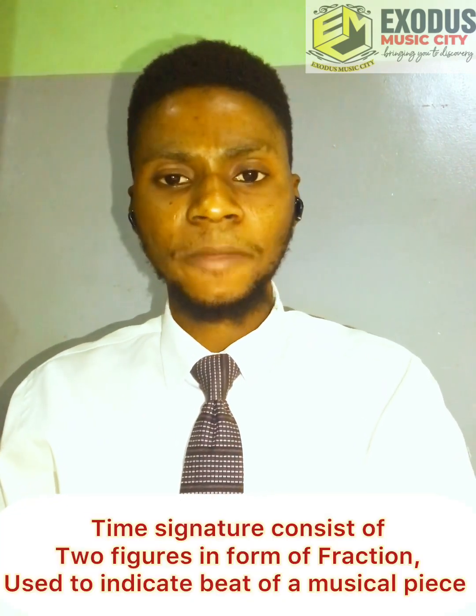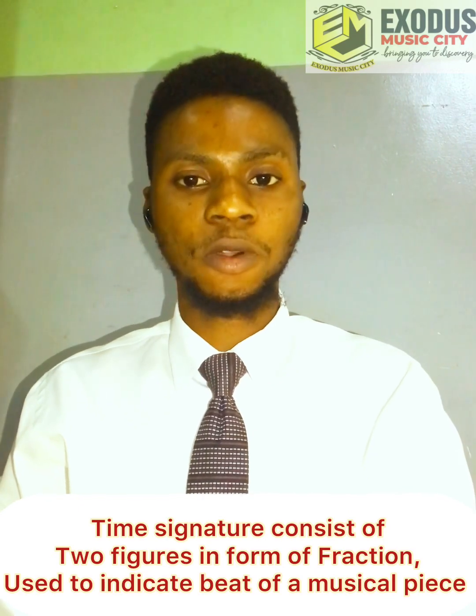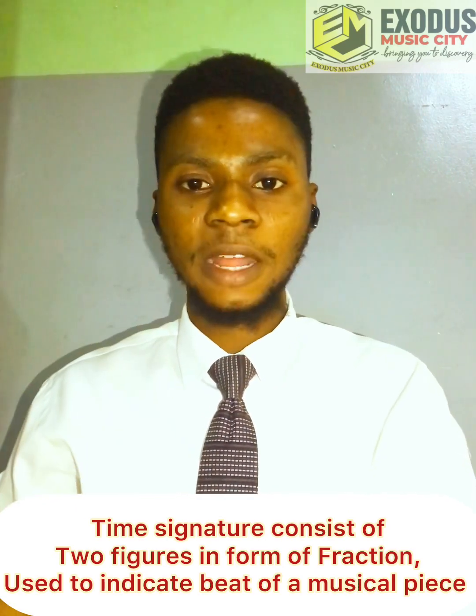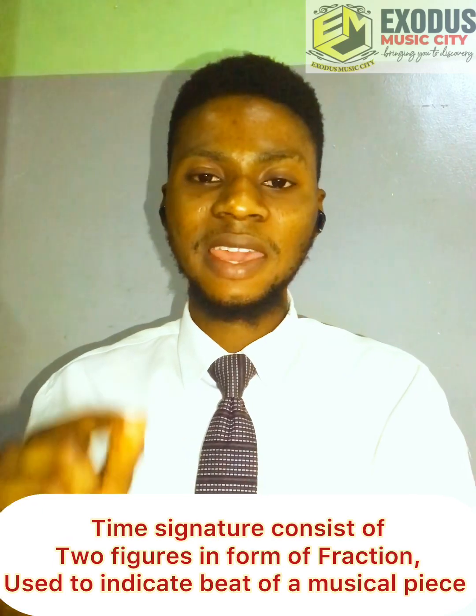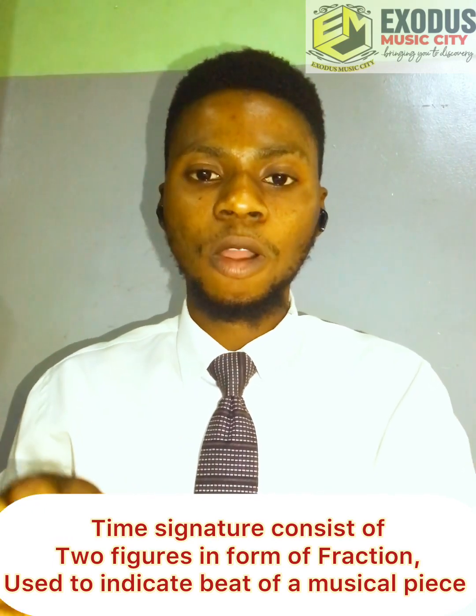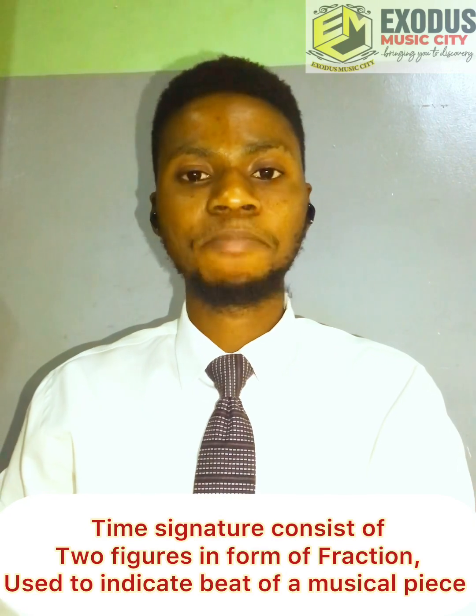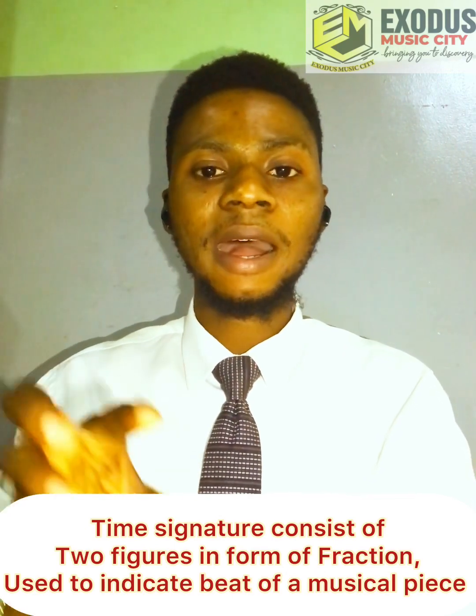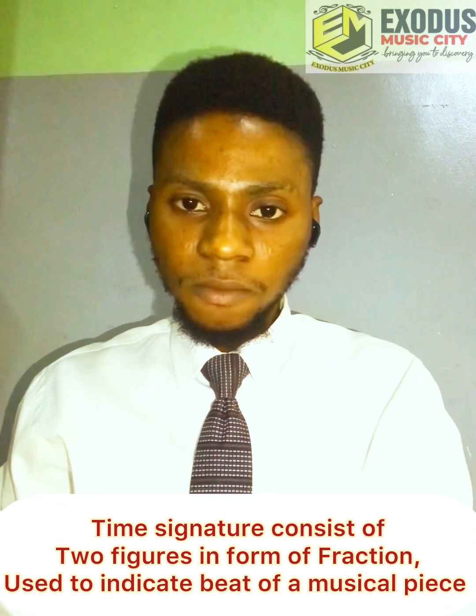Now let's proceed. What is time signature? Time signature consists of two figures, one written above the other, to indicate the beat of a piece of music per measure or per bar. It is used to indicate how many beats are in each bar of a musical piece.